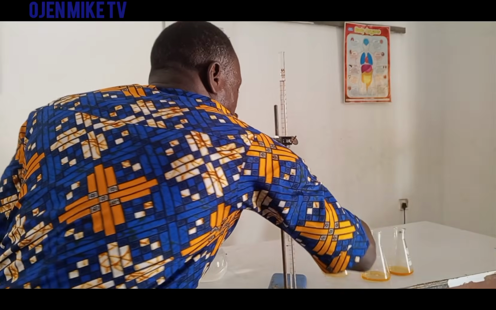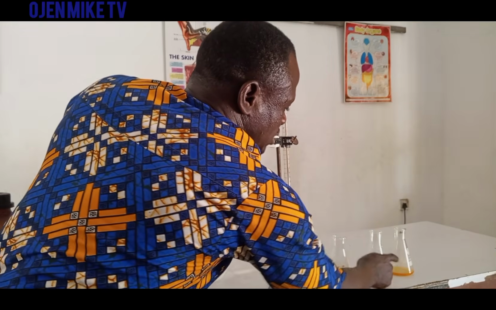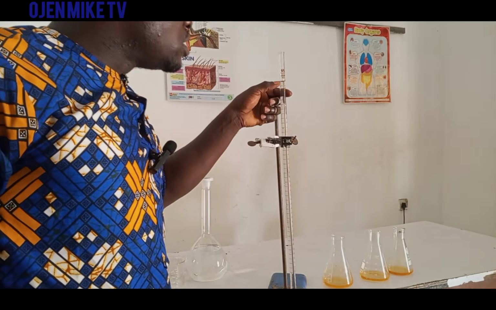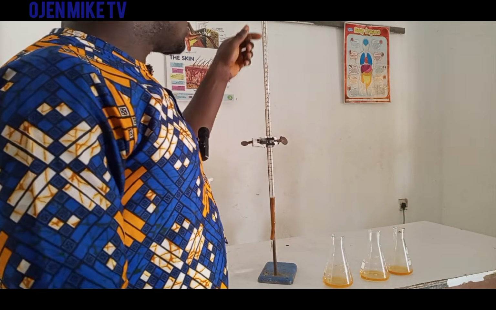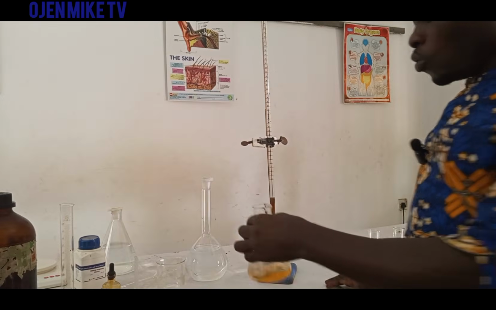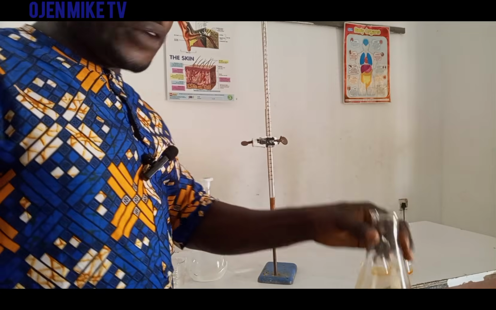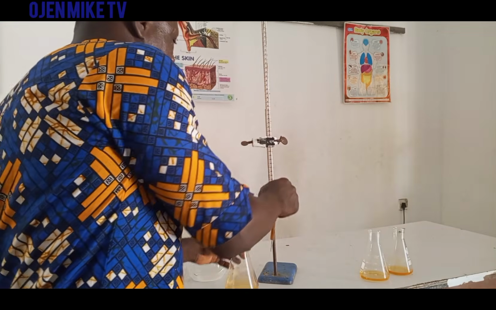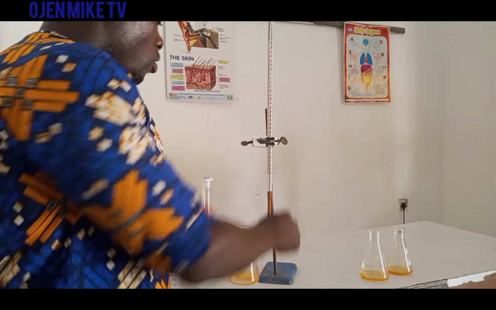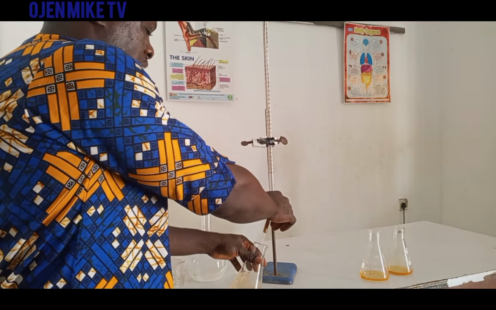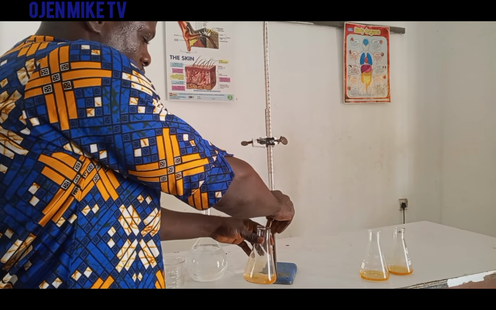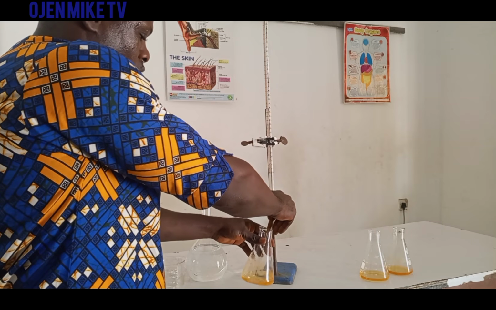I will use this one now. Look at that. First titer, second titer, third titer. So the initial of this one will let us know where the end point will reach. Now watch out. We want to take the first titer now and use it and check where the color will change. Look, I will begin to put my acid here and observe the color.